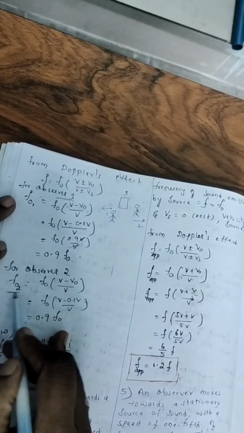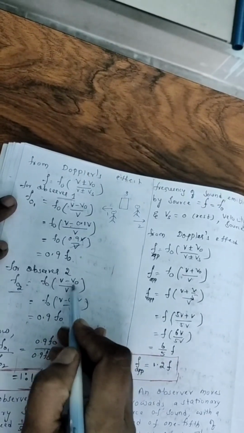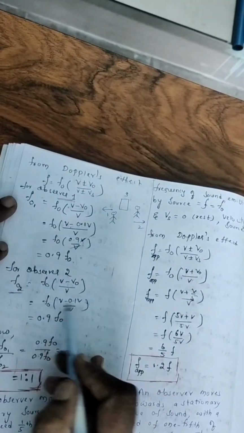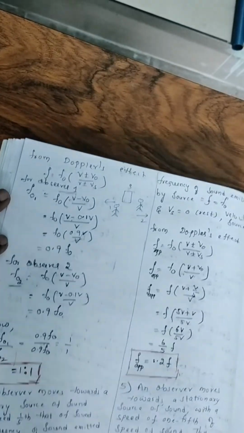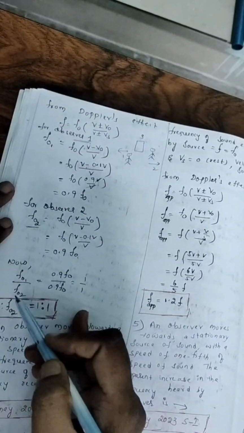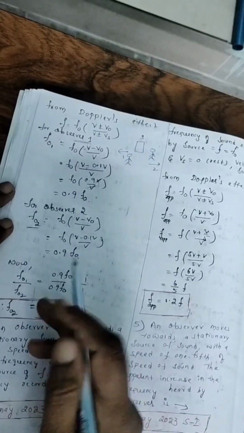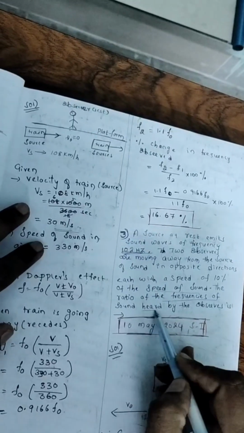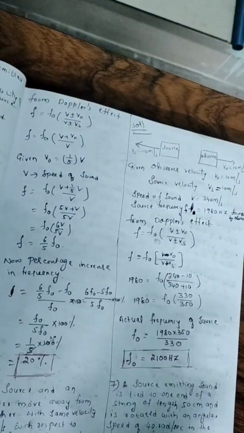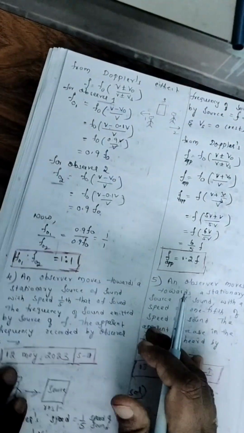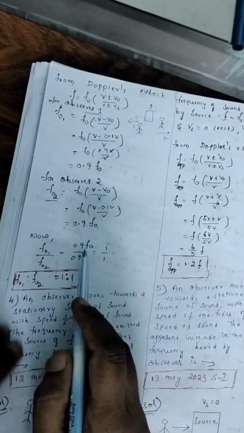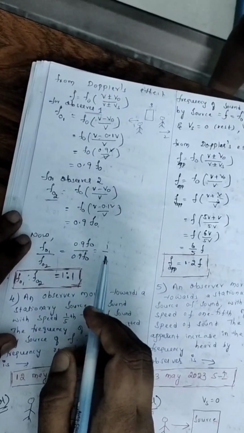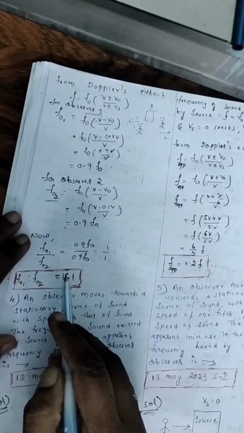So in order for the frequency to decrease, we have to keep minus V naught by Vs, however 0. So V minus V naught by V. Substitute, you will get the same 0.9 F naught. Now what did he say? He said to find the ratio of these two frequencies, the frequencies of sound heard by the observers. So frequency of observer 1 by frequency of observer 2 is equal to 0.9 F naught by 0.9 F naught, that is equal to 1 by 1, that is equal to 1:1.